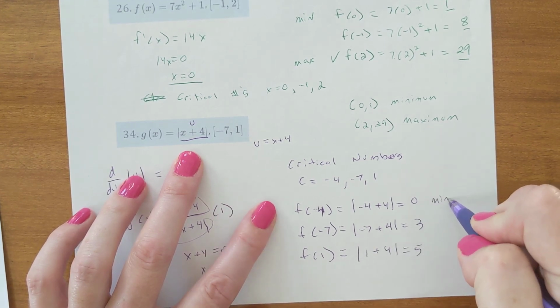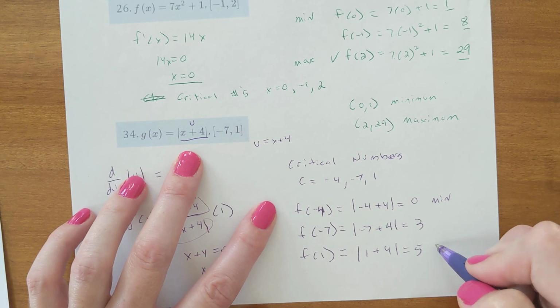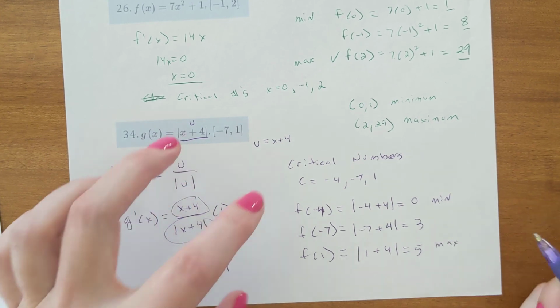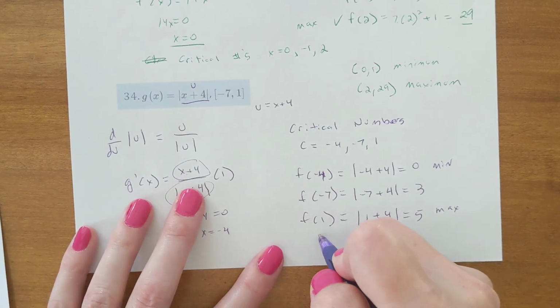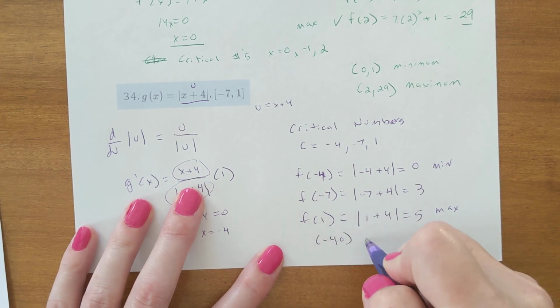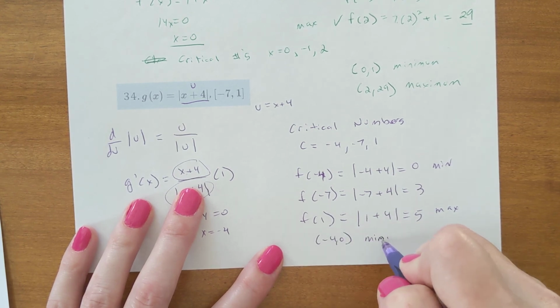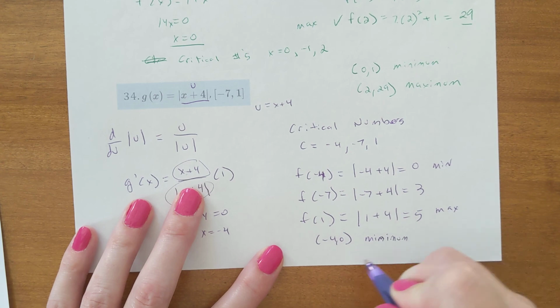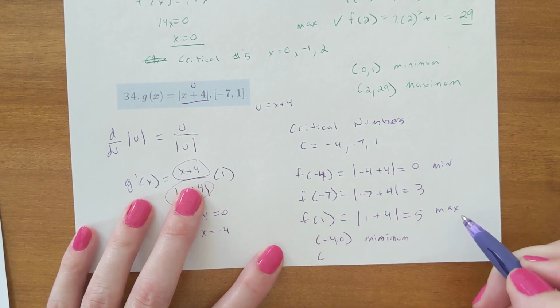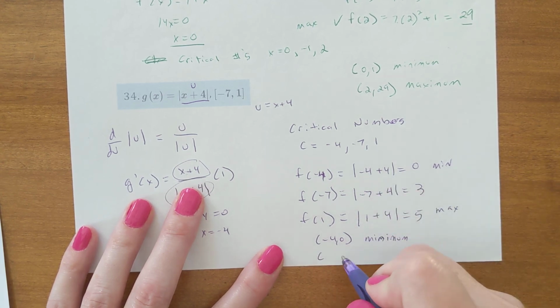So we have the minimum here, that's the smallest number, and here's the max. So (negative 4, 0) is the minimum, and then (1, 5) would be the max.